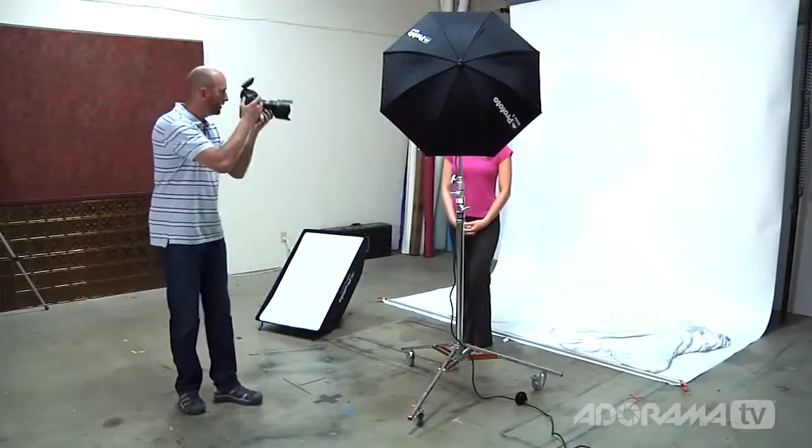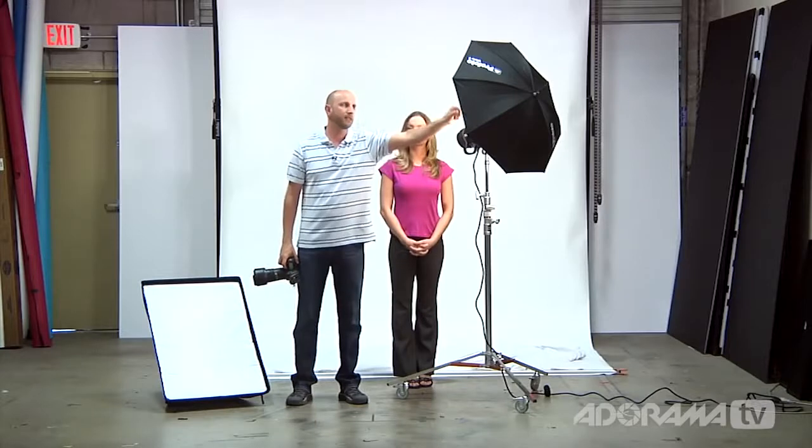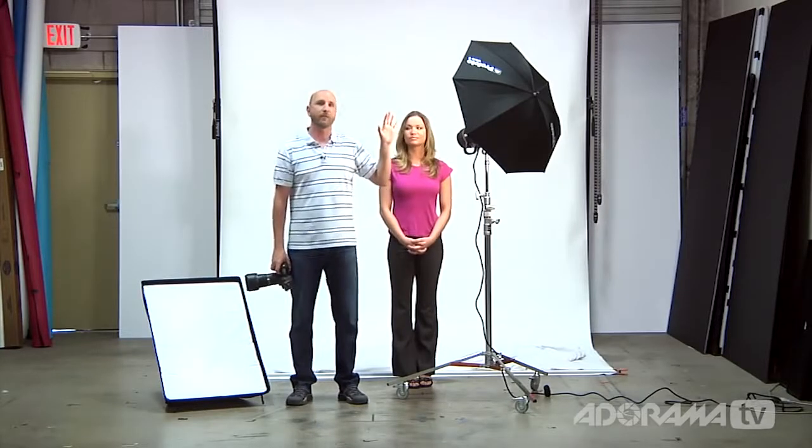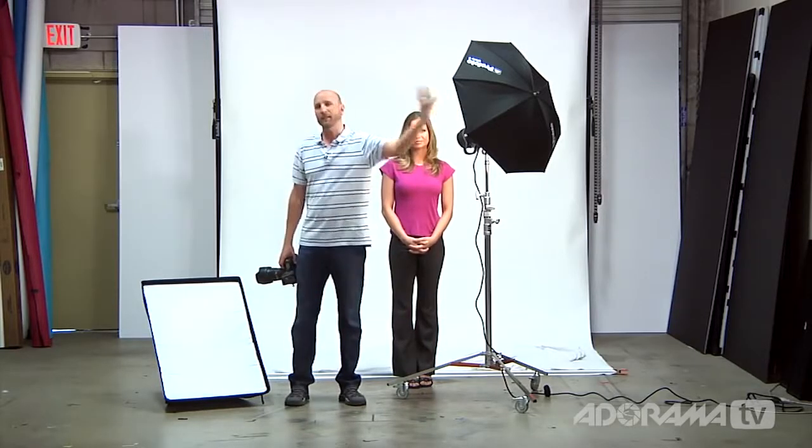We've already metered this. We're going to take a picture. Look right at me. That is beautiful. Okay, now when we look at this, we've got soft light. It looks great, but the background has way too much light. And that's because this little umbrella is lighting up not only our model, but the background as well. I want to control that, and I can't with this because light is just spilling everywhere.